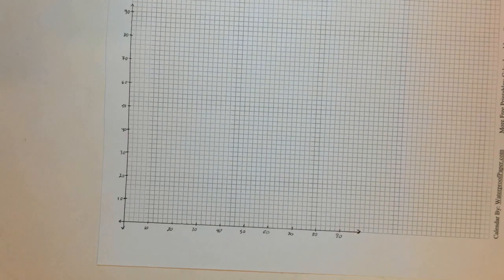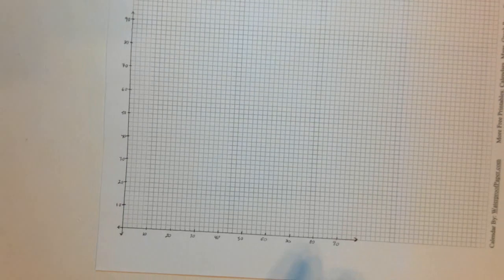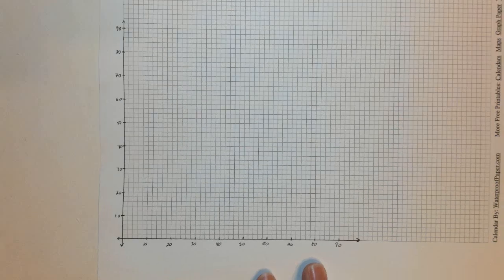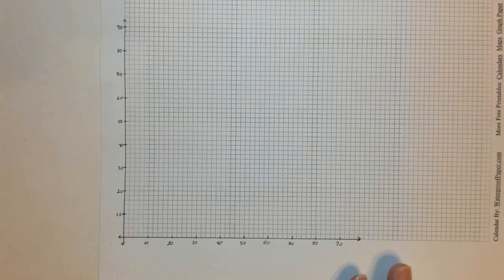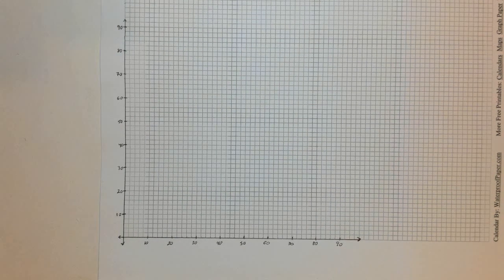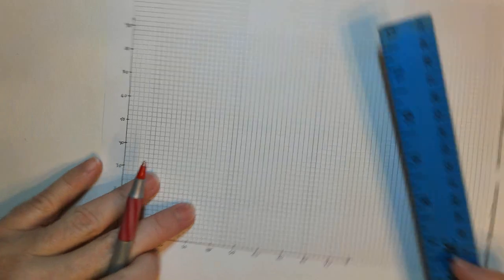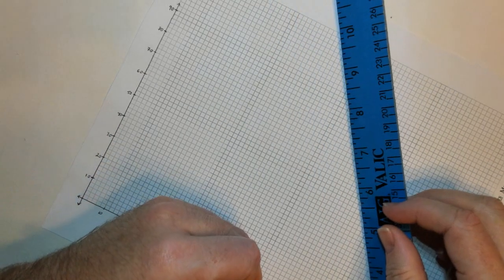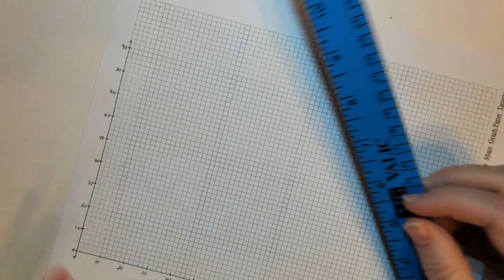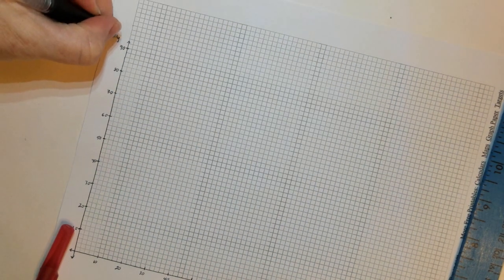Well, you may have noticed that I've already done that part, putting this on there, just to save some time. All right. So since I did my intercepts red, I'm going to graph this with the red pen. This is the x-axis. This is the y-axis.